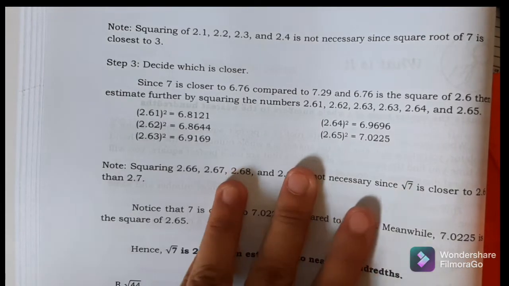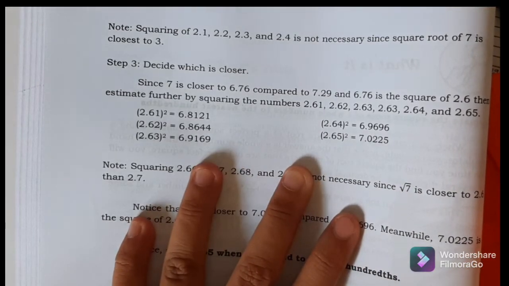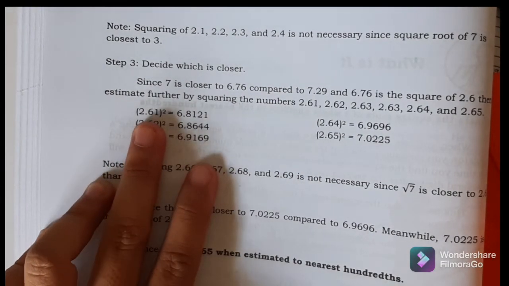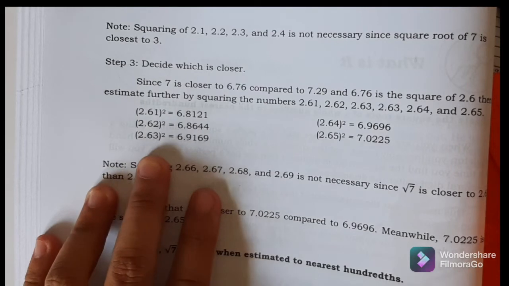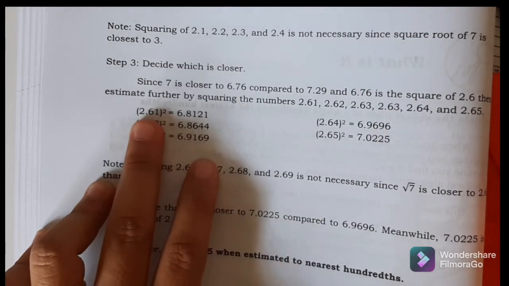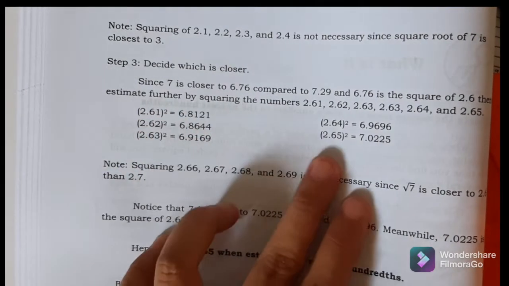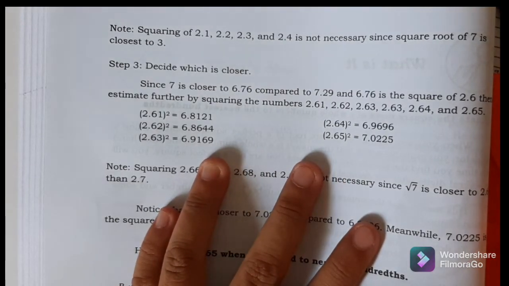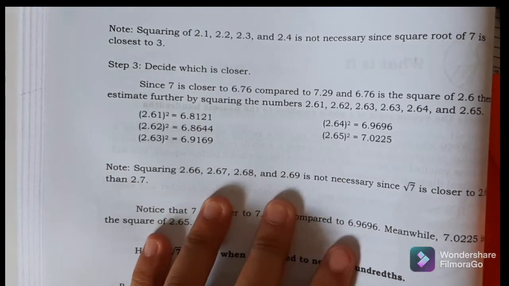Okay, and so forth, if hindi nyo pa rin mahanap yung closest to 7. So as you can see, kanina 1 decimal place lang tayo. Ngayon 2 decimal places na. Then after squaring 2.61 up to 2.65, now let us try to look. Alin dito ang pinakamalapit sa 7?